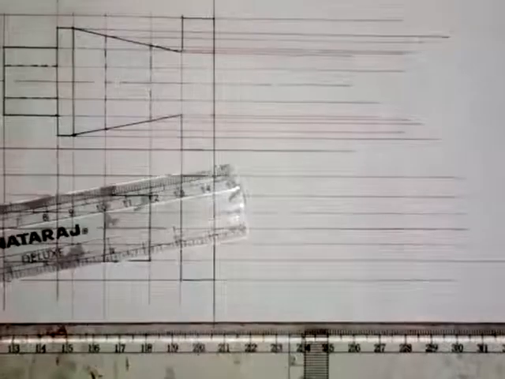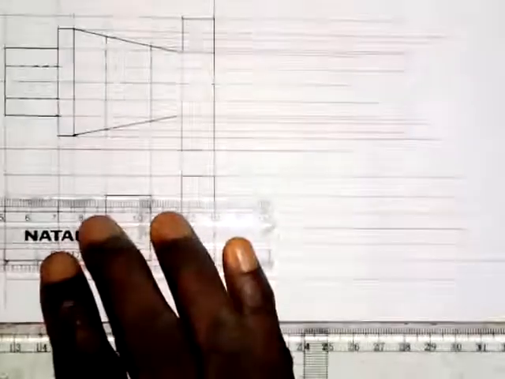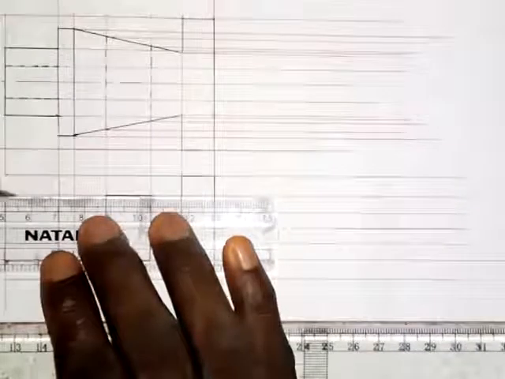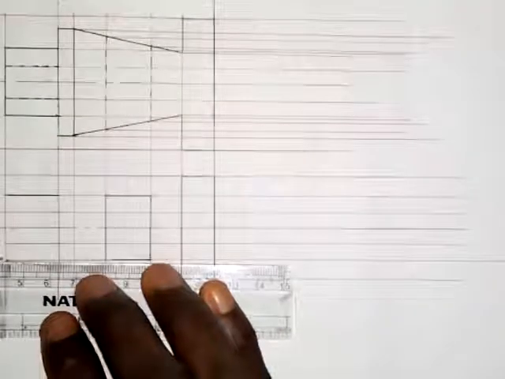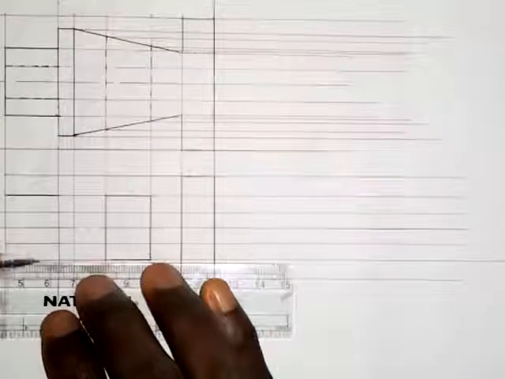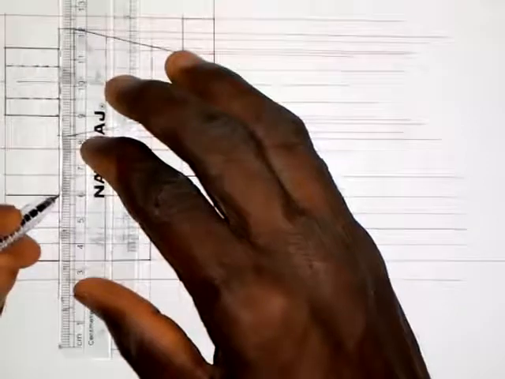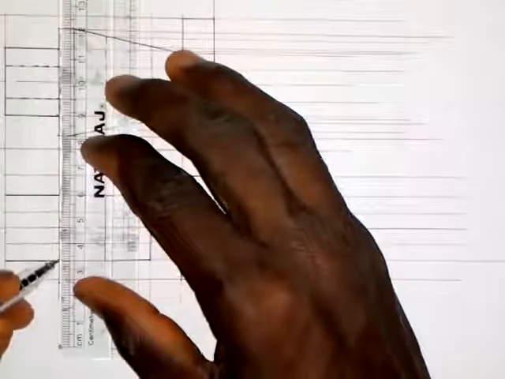Okay. So let me bring out that shape so that we can know that we are done with that. So here it is. I draw this with a thick line, and I will draw this with a thick line like this. So this will be drawn with a thick line.